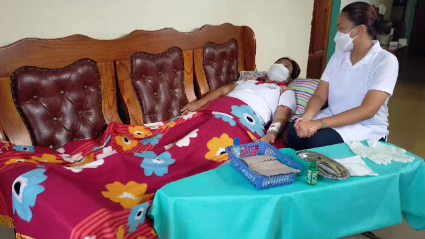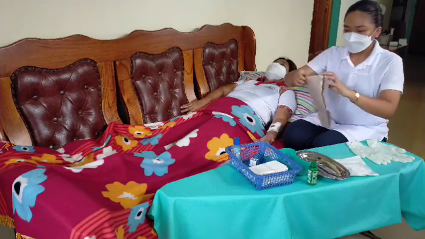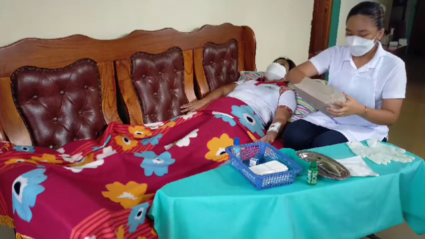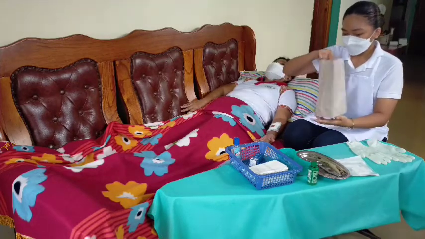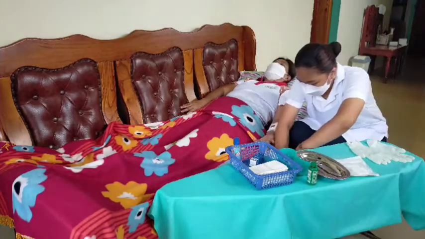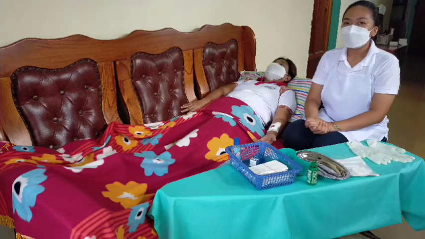Okay. I'm going to place a waste receptacle or bag at a convenient location for use during the procedure. And I'm going to adjust bed to comfortable working height, usually elbow height of the caregiver.